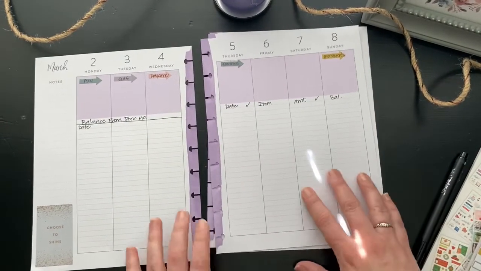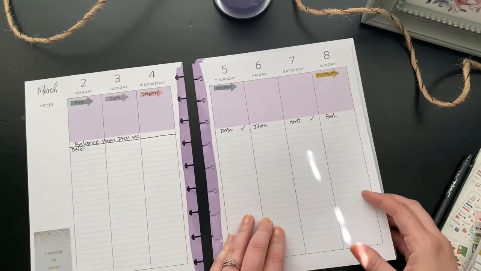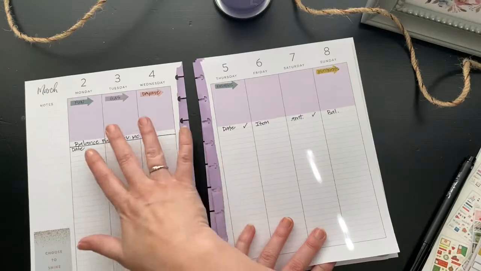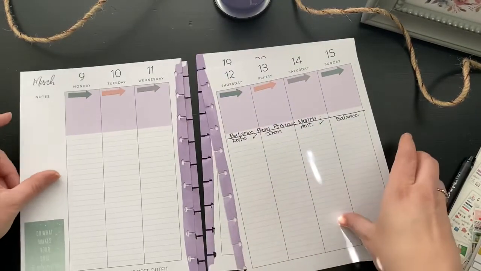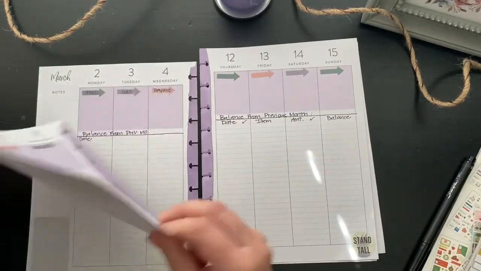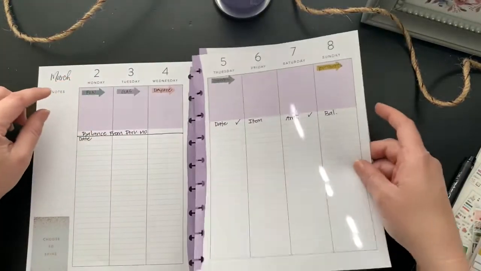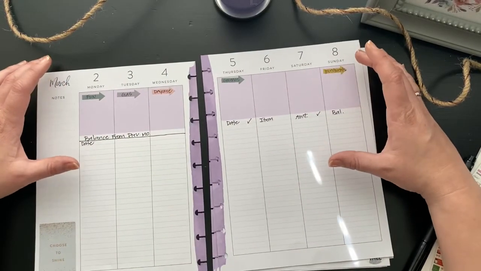Okay, so now I have all my little arrows that I decided to decorate with this month. You saw these categories here. Now we are going to go into our family categories, which part of these are. The only one that's not. So I'll go ahead and explain my categories.